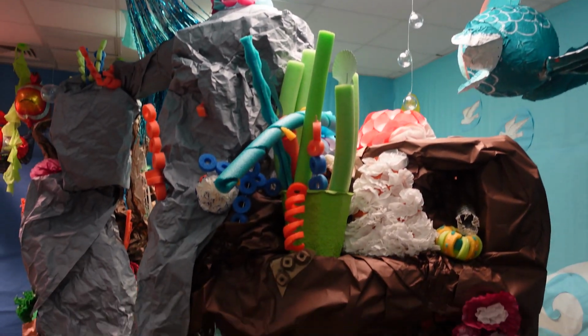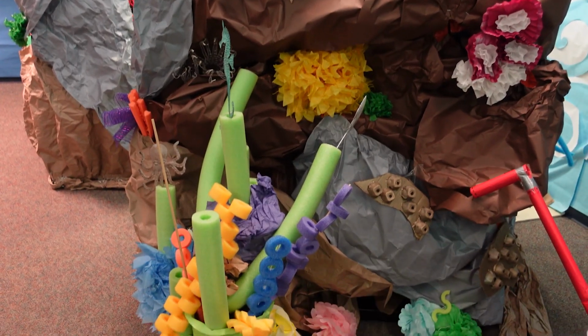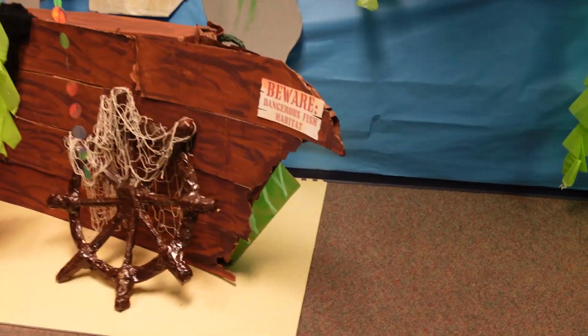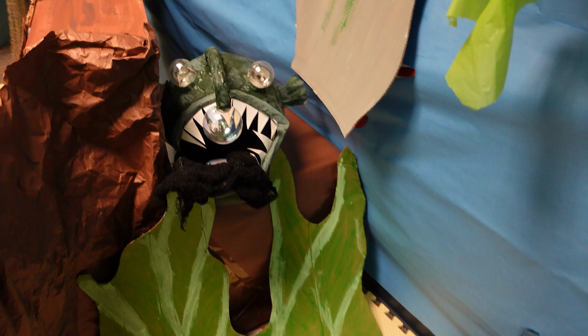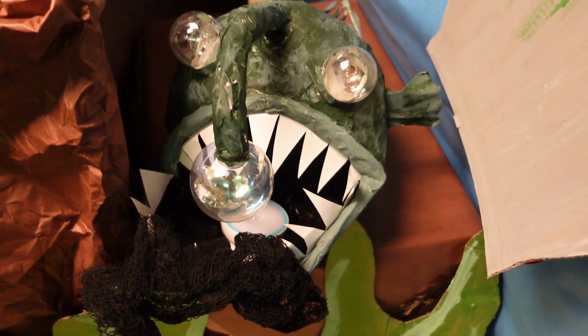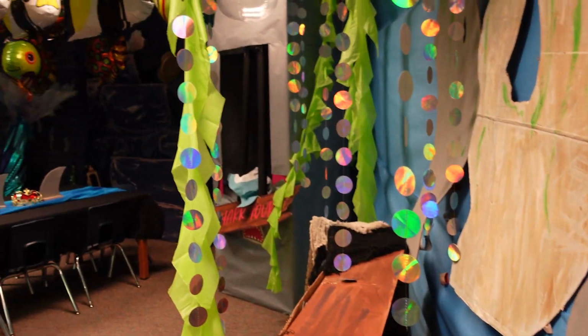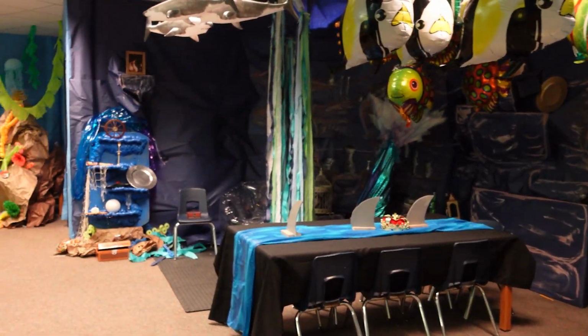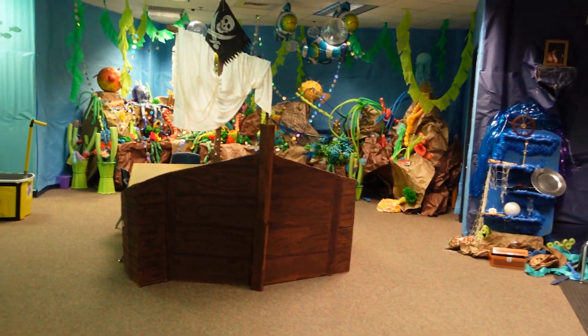This is more of the coral reef area. Oh yeah, one more detail I forgot to show you. Look at this anglerfish, and there's even a light in there so it will light up. So cool. So here's one last overview of the room.